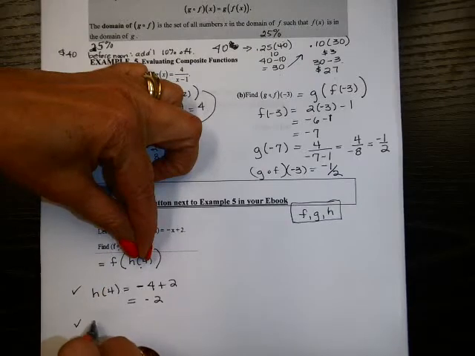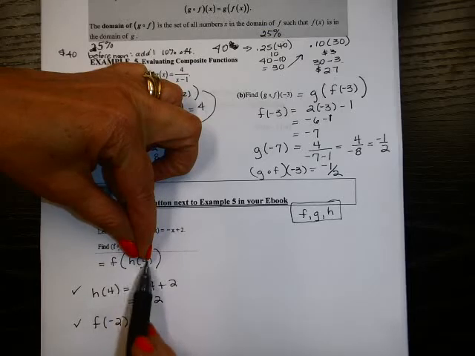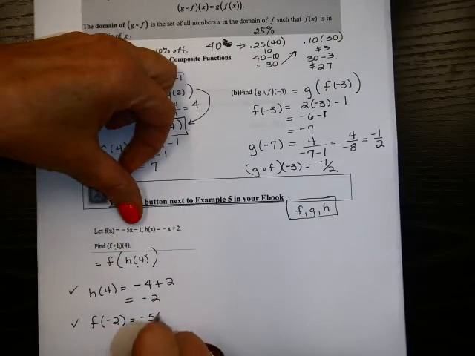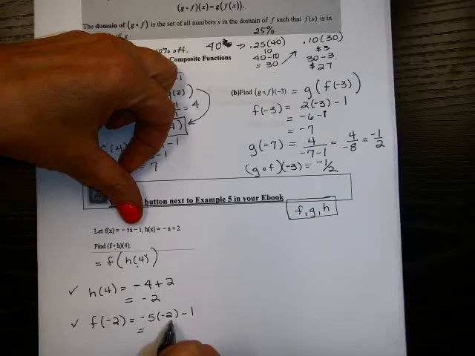So now I'm going to find f of negative 2. F of whatever h of 4 is, which is negative 2. So now I put negative 2 in. Negative 5 times negative 2 is 10 minus 1 is 9.